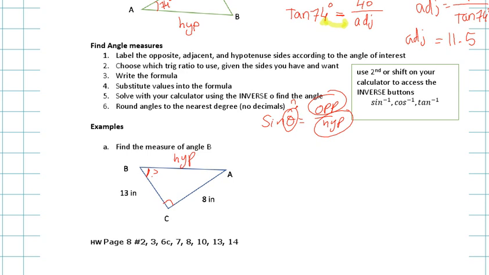Remember, angle of interest is either the one you're looking for or the one you are given, right? In this case, I'm looking for B. So where's my opposite? AC or CA. So that's my opposite. And then this is my adjacent.